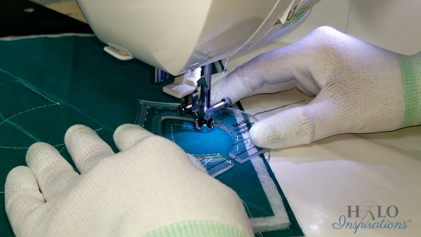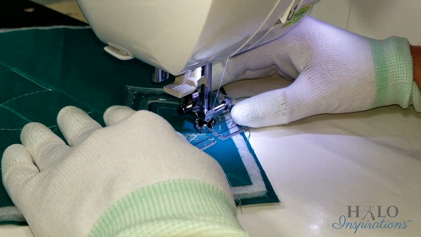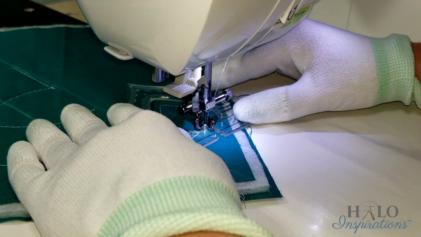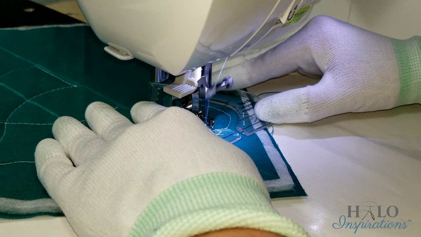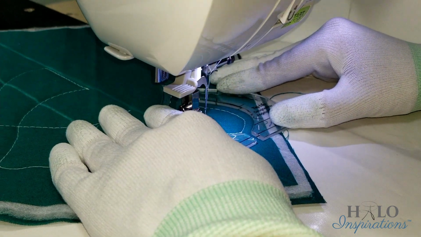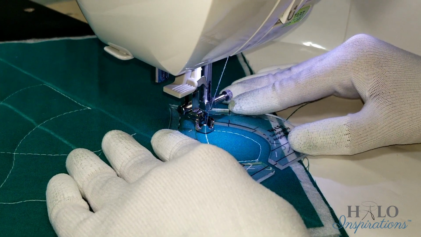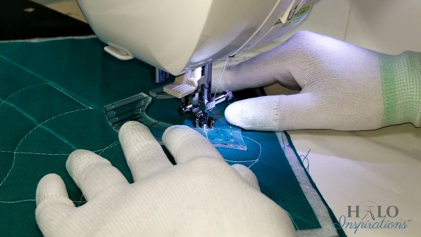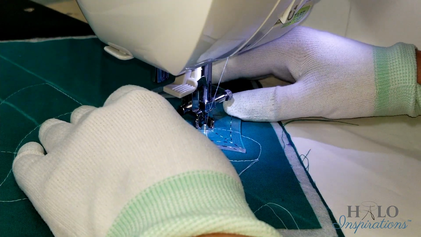whoop, I got stuck. Okay, once you come back, I'm going to go around one more time because I should have started on the other side, but I didn't. So we're just going to go around again. Okay, and I'm going to flip it so I'm at the point. And I'm just kind of guesstimating about the middle.